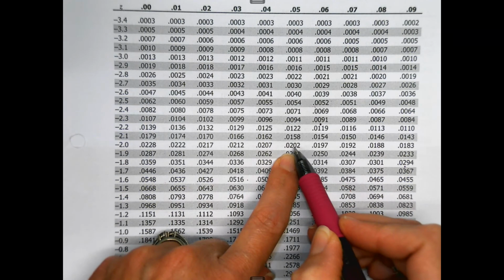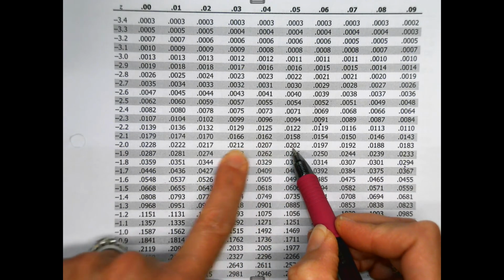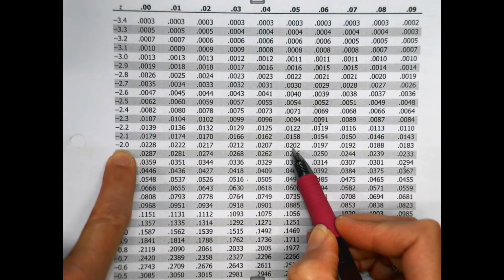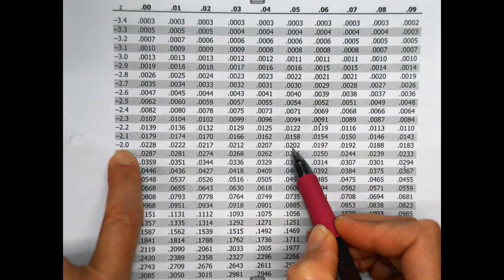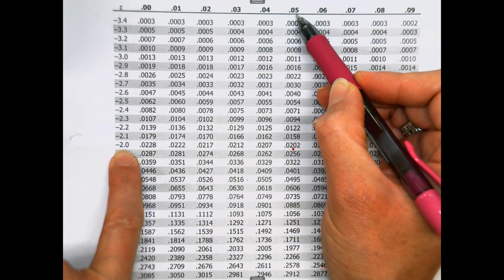It's closer to 0.0202, therefore that's the one we're going to use. We look over to the left, the very first column, that tells us our ones and our tenths place, negative 2.0. And then we look up to the top of our column for our hundredths place, 5.